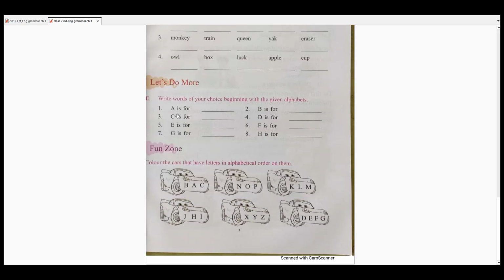The last one is question E. Write words of your choice beginning with the given alphabets. Now you have to form a word using the first letter as A or B or C. So let's take an example for the fourth question. Fourth is D. So what is the word that you can make using D? Think about it. We can make dog, we can make deer. Just like that you have to form words using these letters. The first letter should be E or D or F, it depends upon the question.